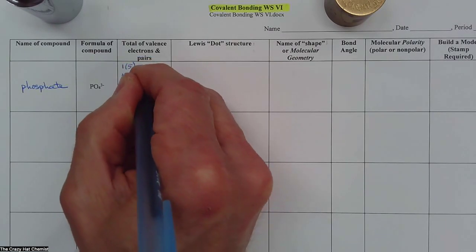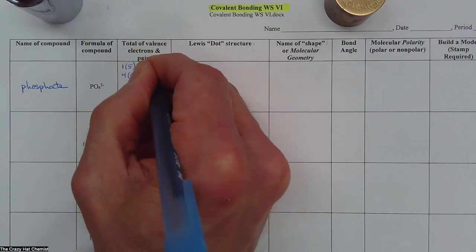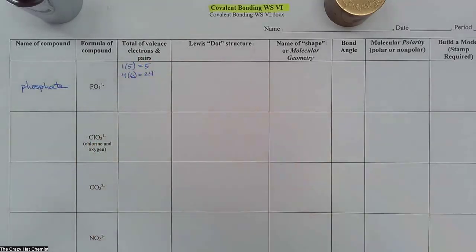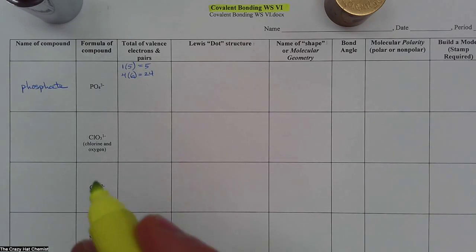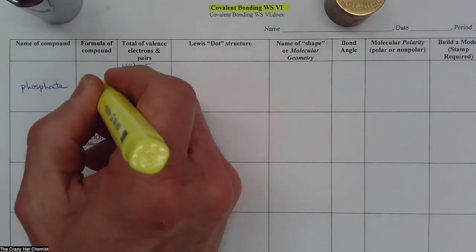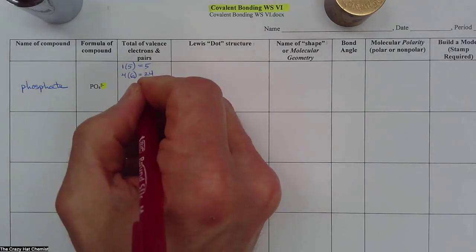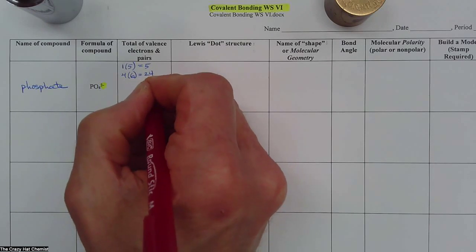So what we have here is 1 times 5, that's 5, and then 4 times 6, that's 24. And then the other thing that's unusual, on this covalent bonding worksheet number 6, is this right here. See that 3 minus charge? That means that this is an anion, and what we're going to have to do is add 3 to that.